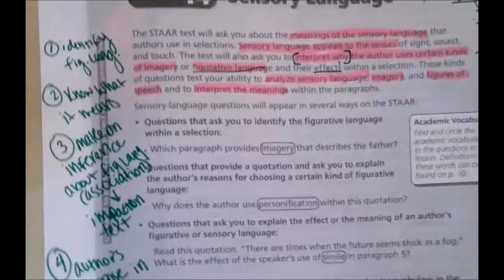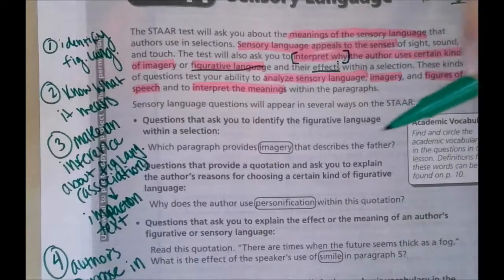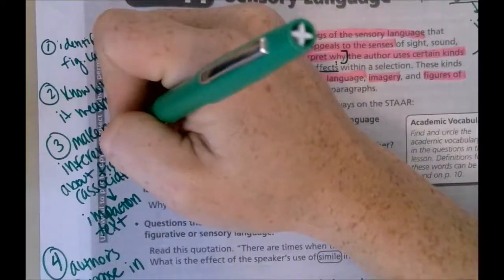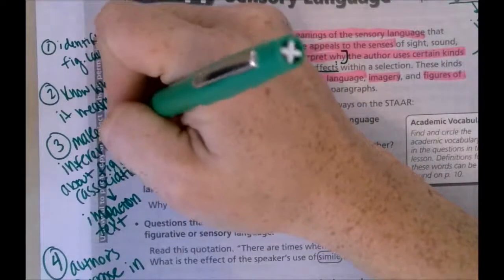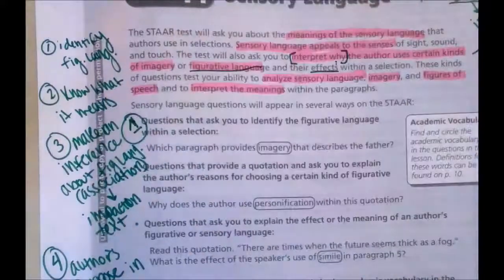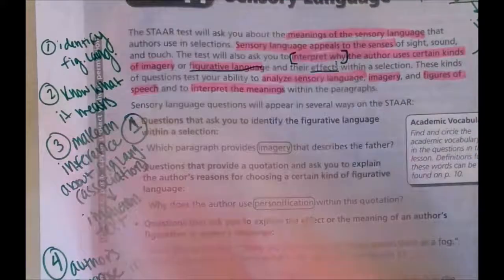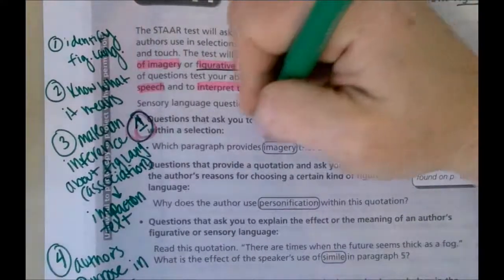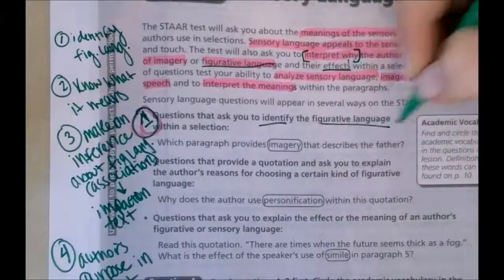So sensory language will appear in several ways on the STAR. The first way it could appear, I'm going to highlight this in pink so you don't get too confused. Way number 1 is that they ask you to identify the figurative language.